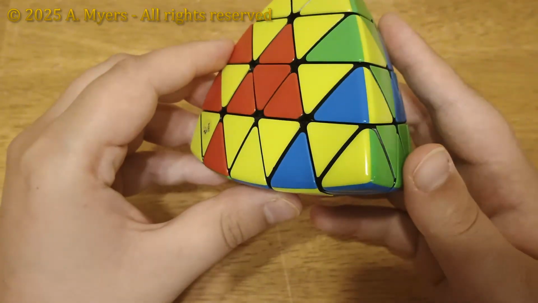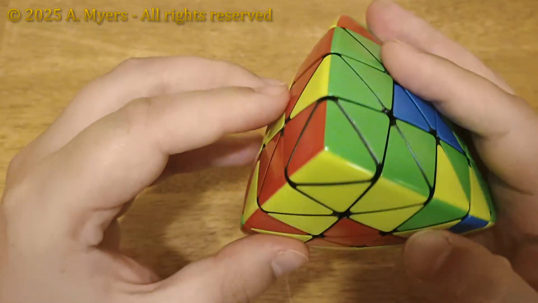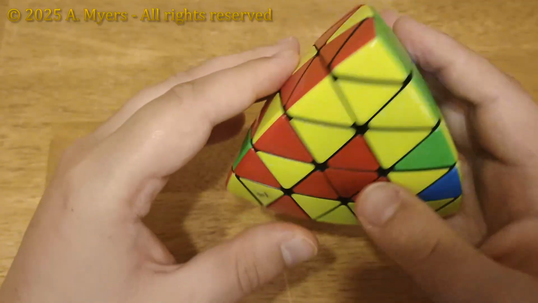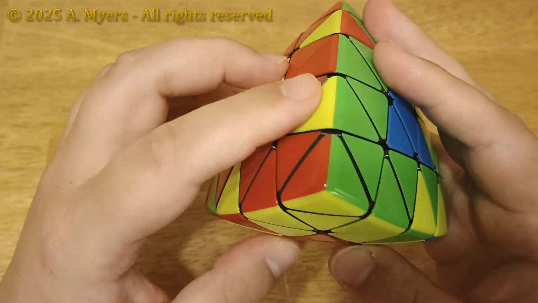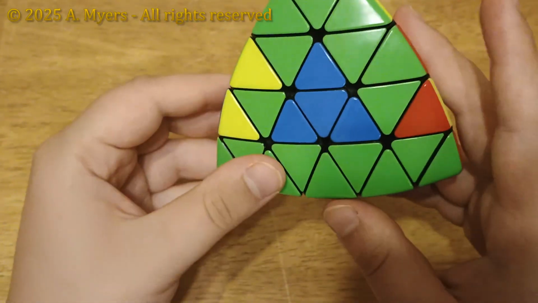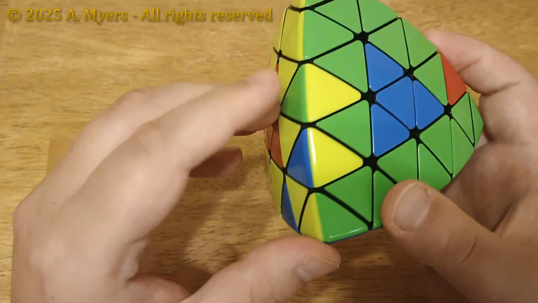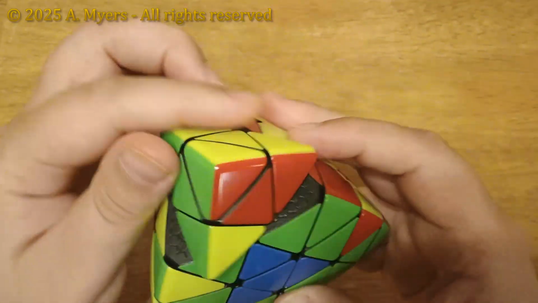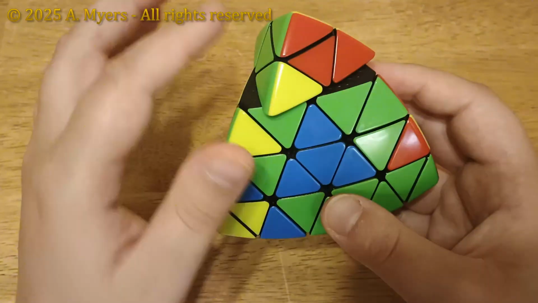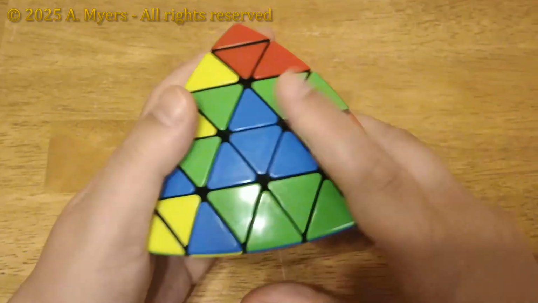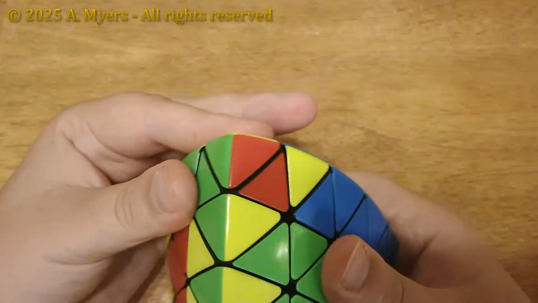Now, what else do we have? Yellow and green. So where's the yellow and green? On this side. And in this case, again, it has to be the opposite color on this face.